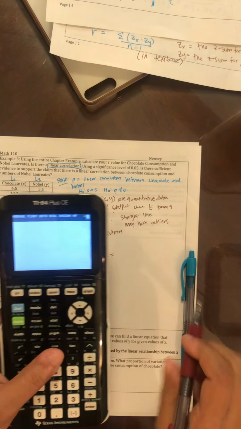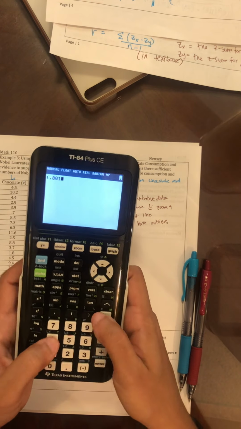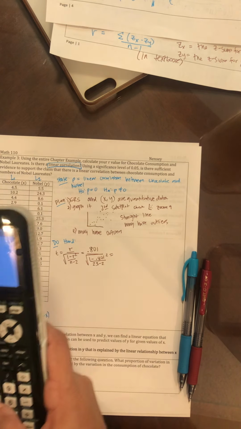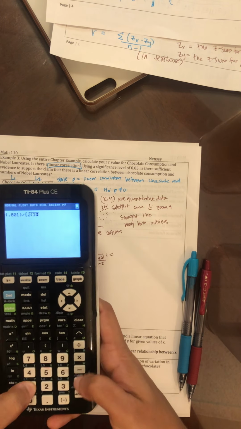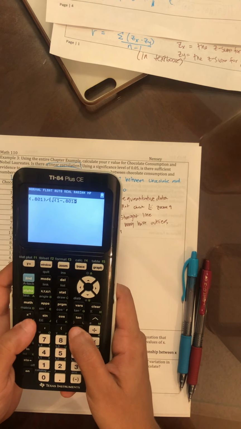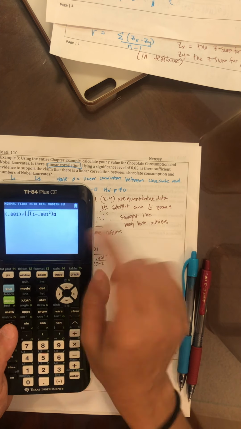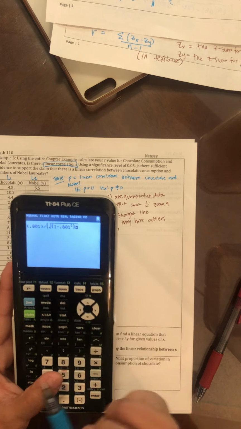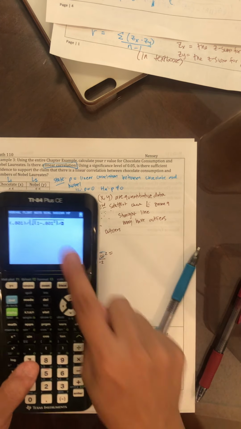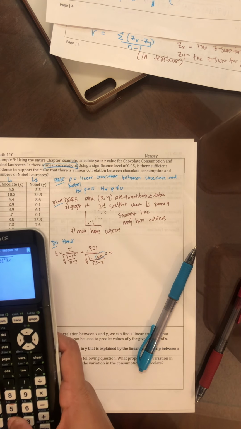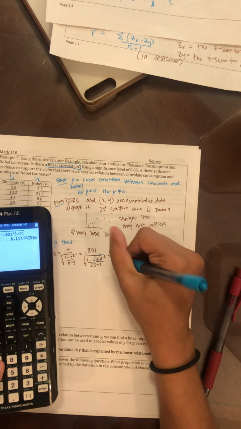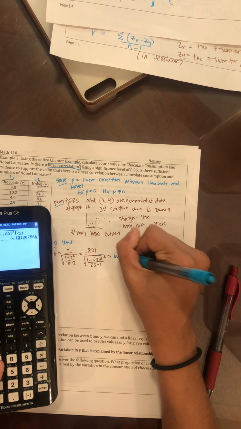So I'm going to do parentheses 0.801, close my parentheses, over another parentheses, and then square root of parentheses 1 minus 0.801 squared. And notice it's squared of just 0.801, not squared of the parentheses. Otherwise, I would have the squared on the outside. Divided by, notice I'm still in my square root, 23 minus 2, which I can do in my head and get 21. And so my t-value is 6.131.